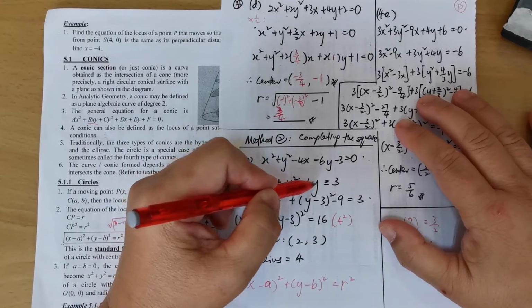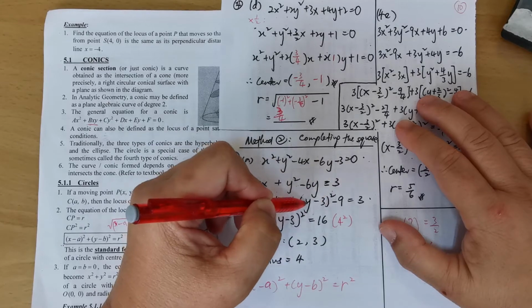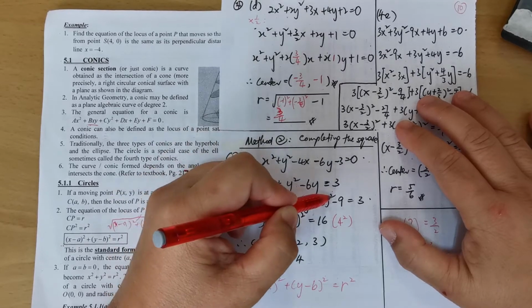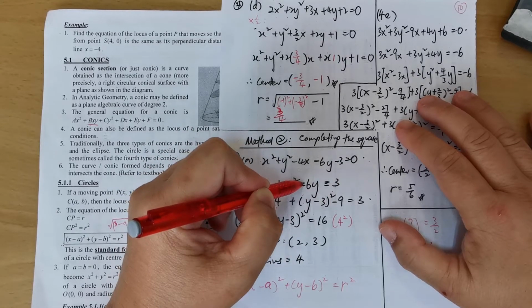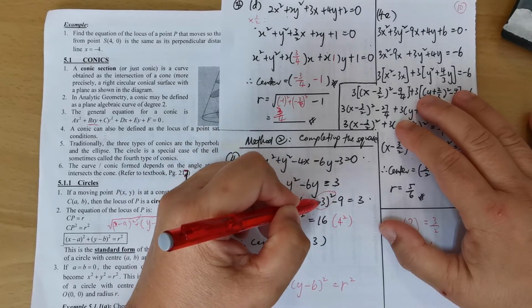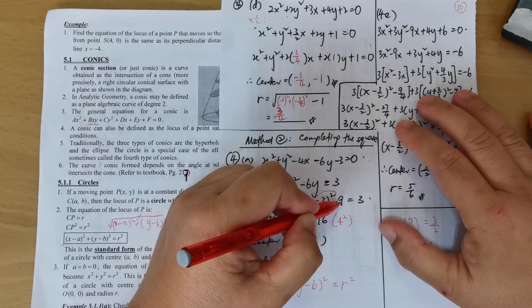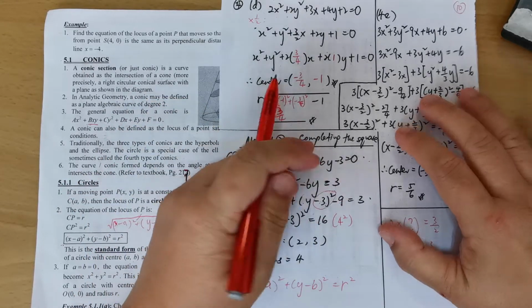Then this one also. Y squared minus 6y. Completing the square is y minus 3 squared. You see, y squared, 2 times this one times this one, negative 6y. Then again, when I expand, I have positive 9. It's something extra, right? So I minus out the 9. So it becomes equal to this thing.